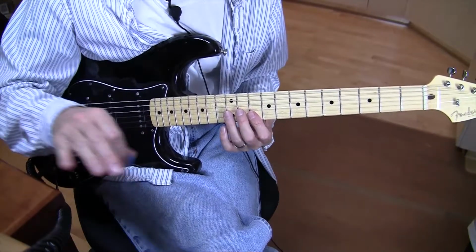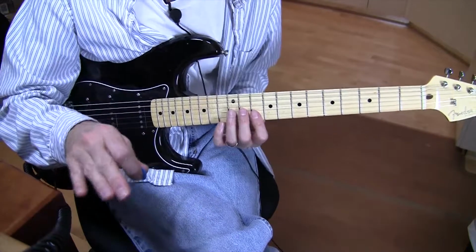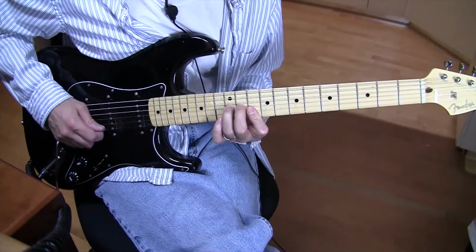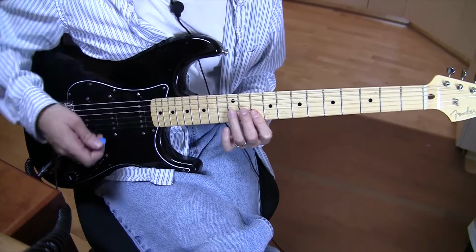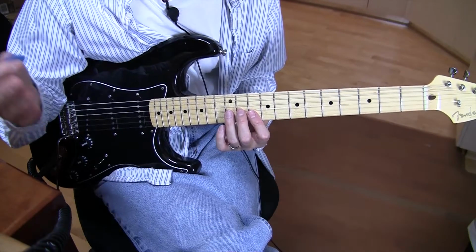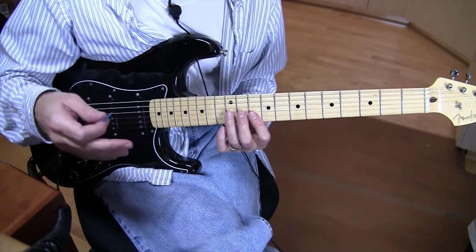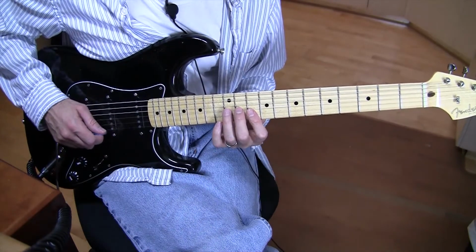Now let's assume that the next part is a different time signature, and it is. As Tony explained to me, he believes it's 6/8. So we've gone from 3/4 to 6/8. Now, why is this 6/8?